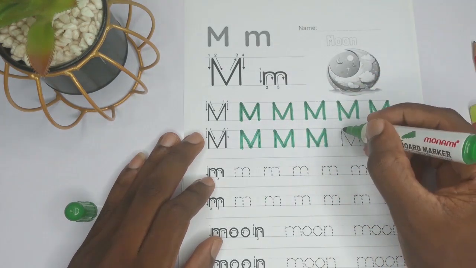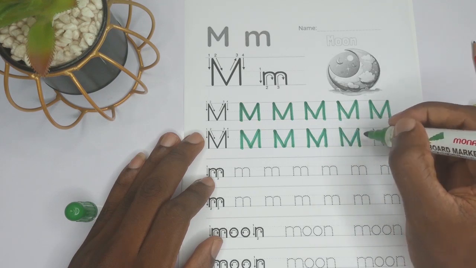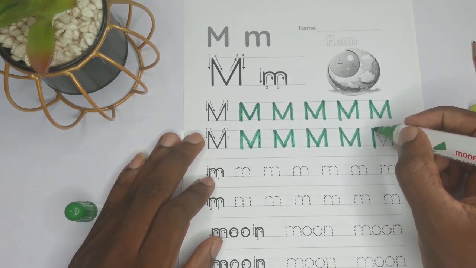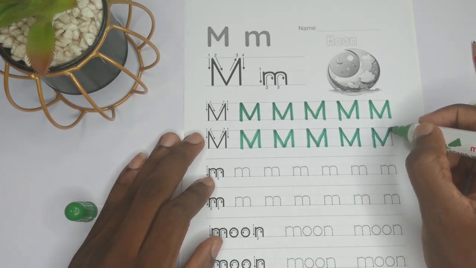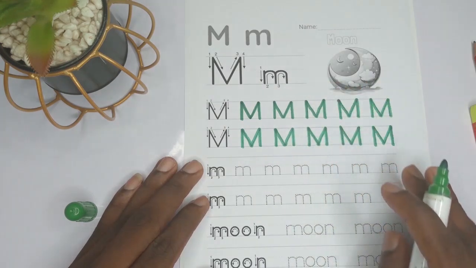So we repeat it over and over again so that we can improve our handwriting skills and also practice more, so that we get used to how to write or trace the alphabets. Alright, so that is that for capital M.